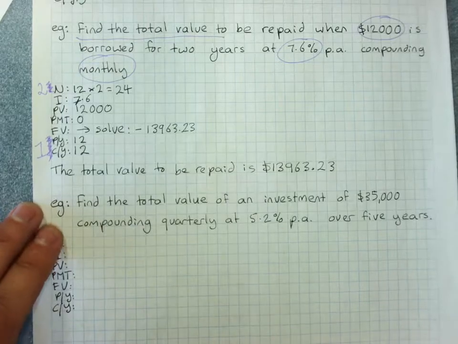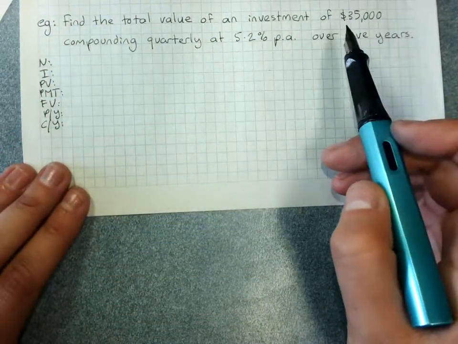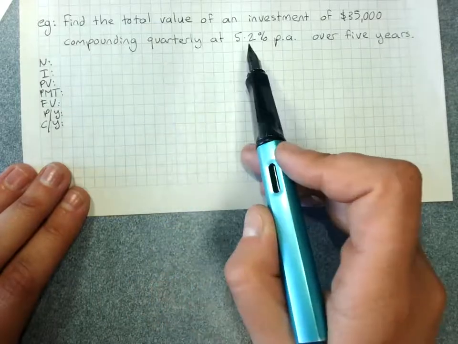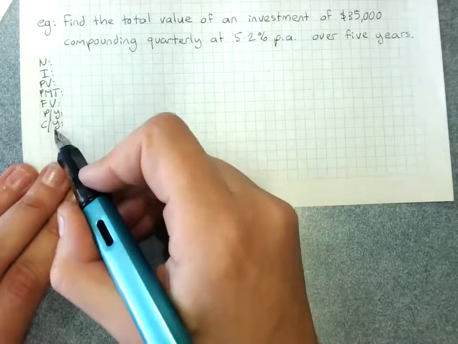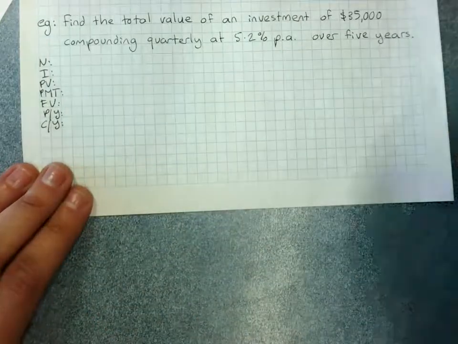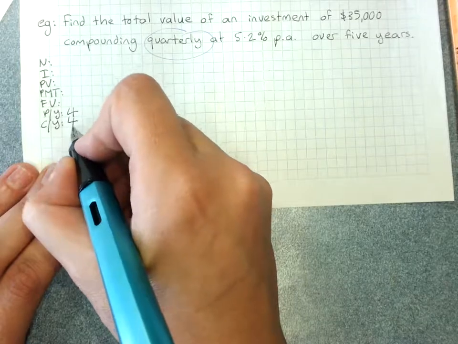Next question. Find the total value of an investment of $35,000 compounding quarterly at 5.2% per annum over 5 years. Start with PY and CY. It's quarterly, so these are 4 quarters per year.